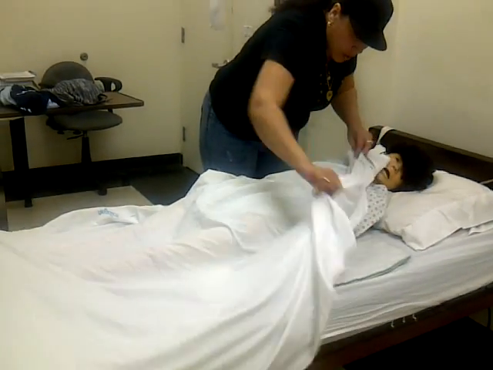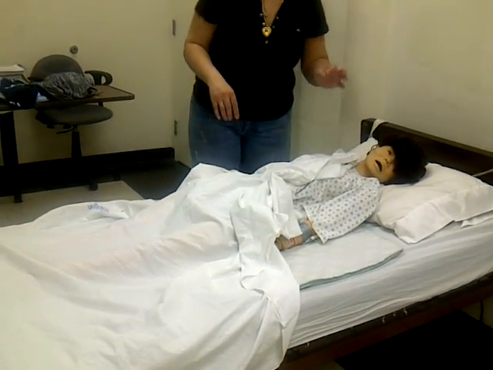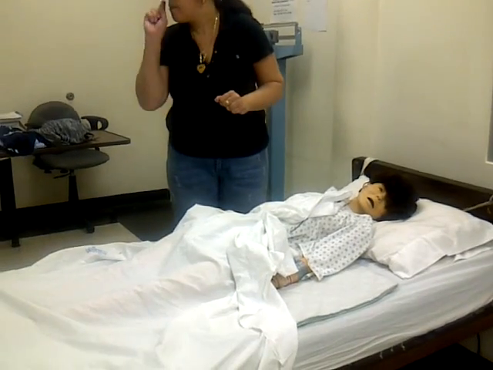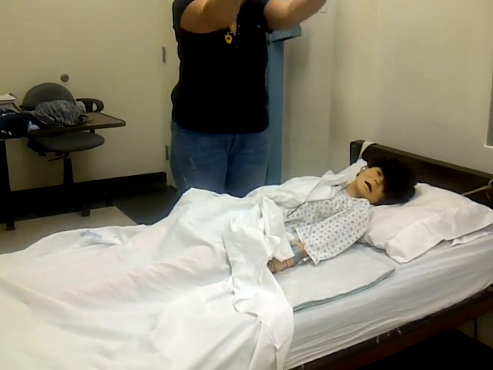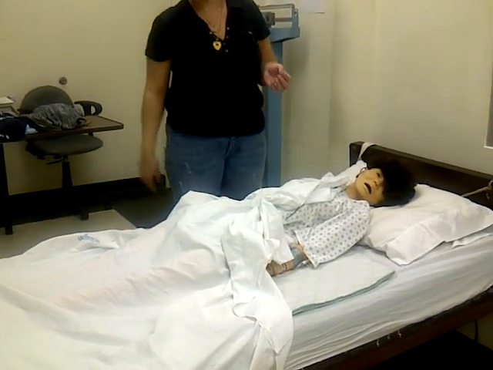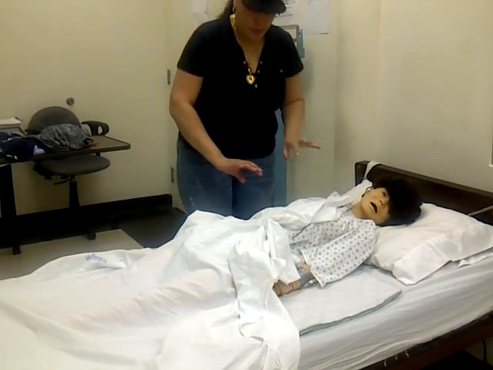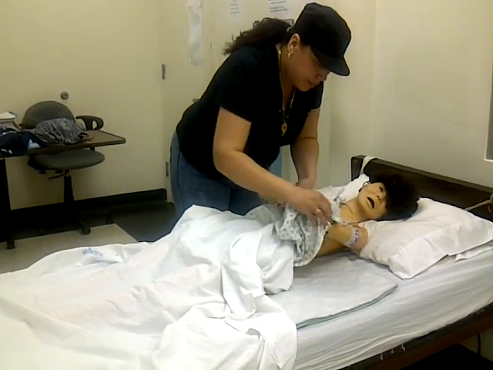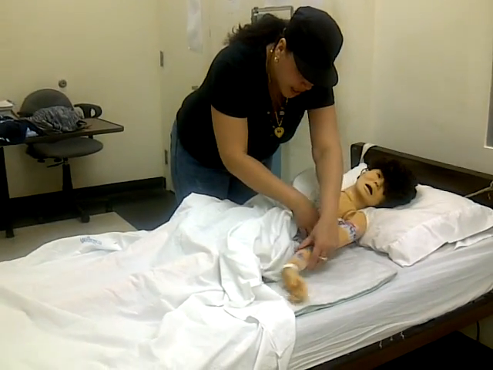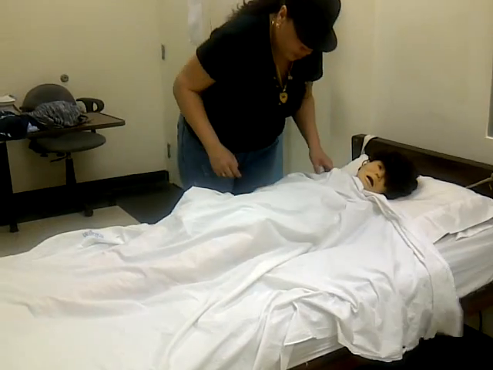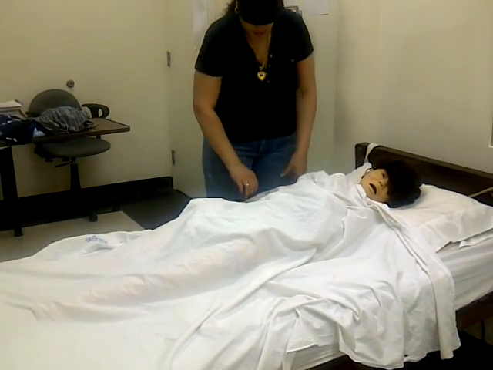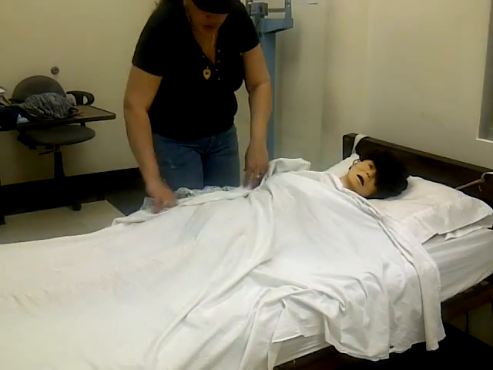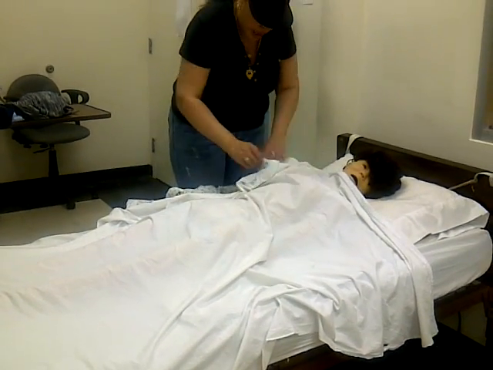All right? So, what you're going to do? You're going to remove from the strong side first. So it's always the arm that's opposite. That's why I'm on this side of the bed. Okay? So you're going to remove from the strong. Right? Because she can help you with that, basically with that arm. Going to pull from underneath. Never to expose the client or give the client a chill.